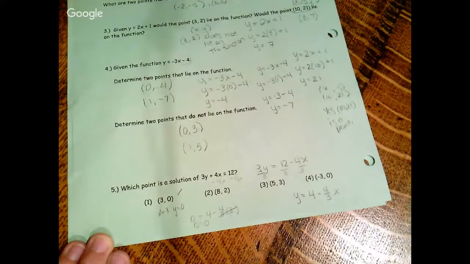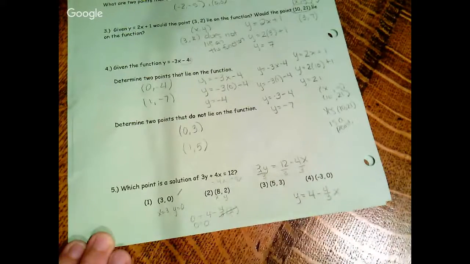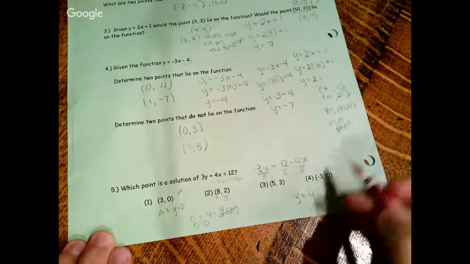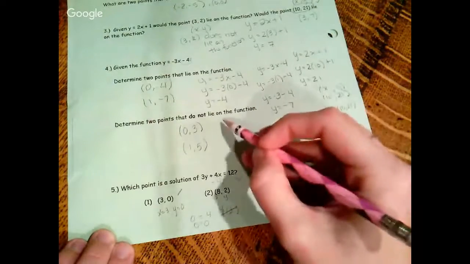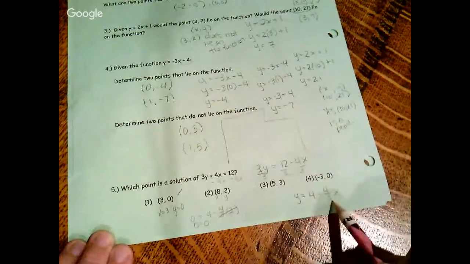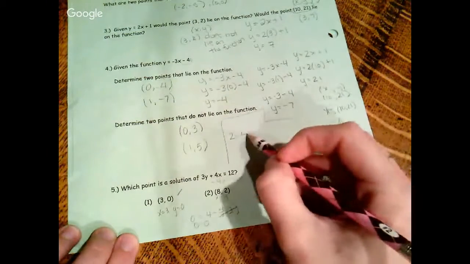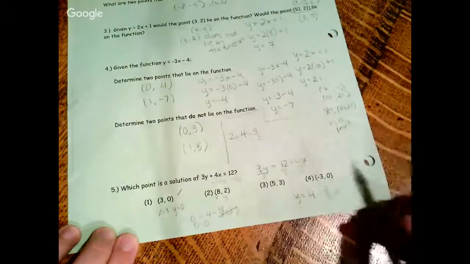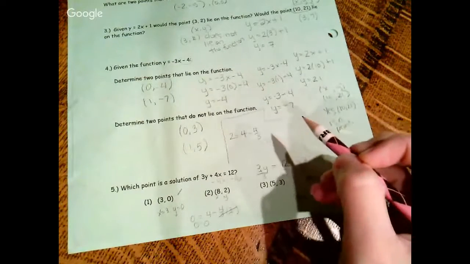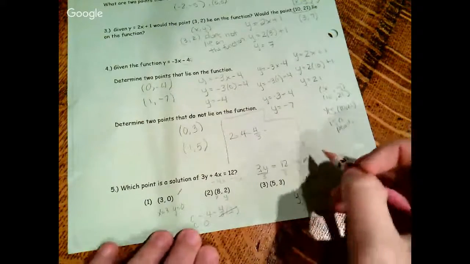If we looked at 2, 2 says when x is 8, y is 2. So let's see if that works with this. I'm going to do the work over here. So I have x is 8, y is 2. So I have 2 equals 4 minus 4/3 times, my x value is 8.